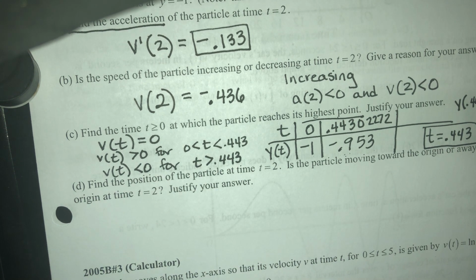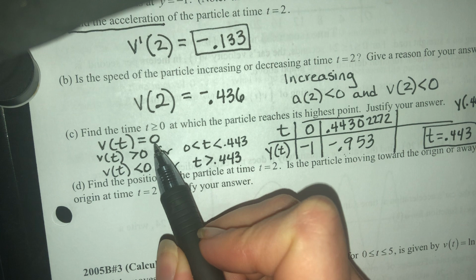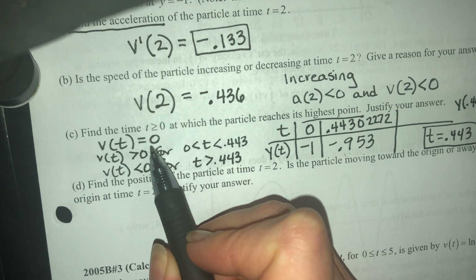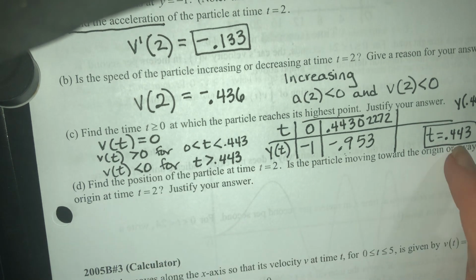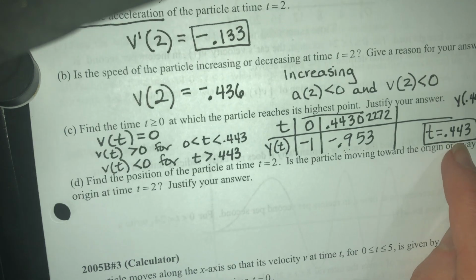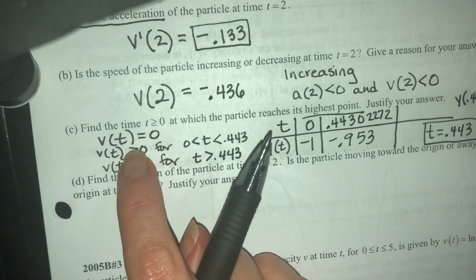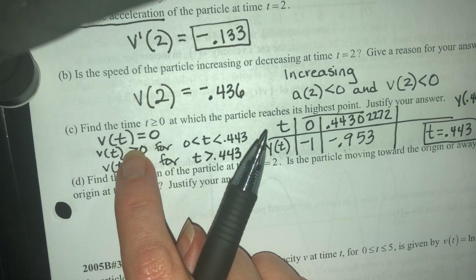So how do they score this problem? This part C is worth 3 points total. You get 1 point for writing v of t equal to 0 in your work. But you have to find this critical value, and the only way you can find a critical value is by setting a derivative equal to 0. So that has to be there.